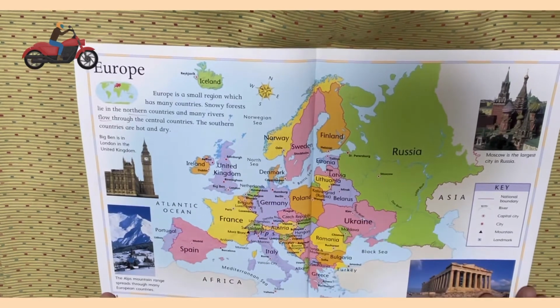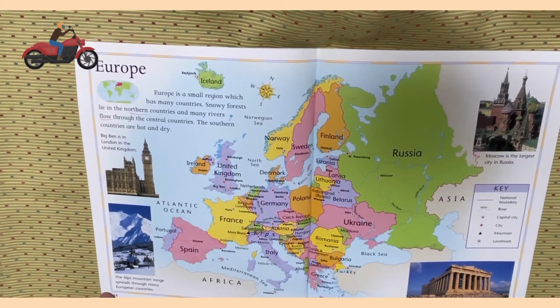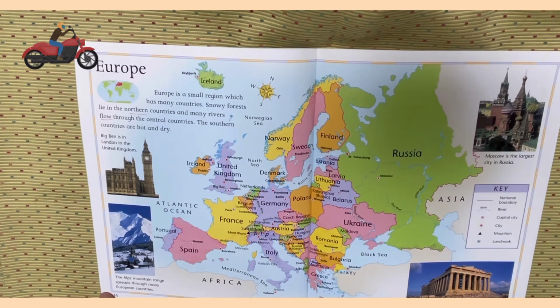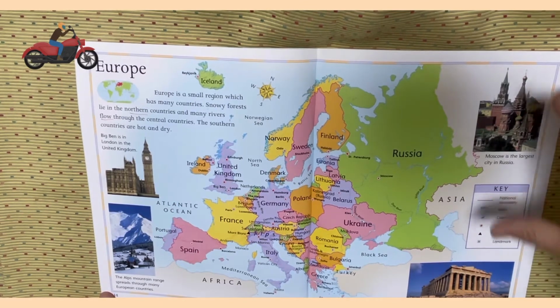Europe. Europe is a small region which has many countries. Snowy forests lie in the northern countries and many rivers flow through the central countries. The southern countries are hot and dry. The Alps mountain range spreads through many European countries. Moscow is the largest city in Russia. The Parthenon is in Athens, Greece.